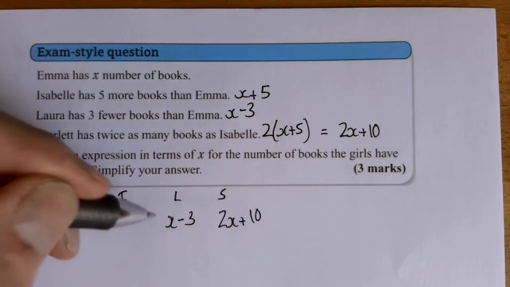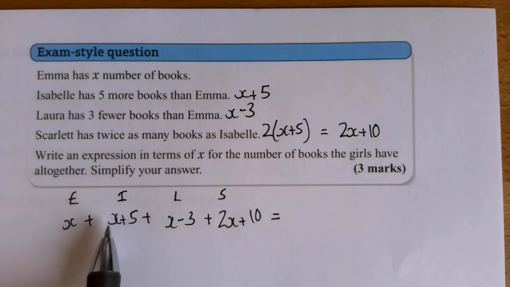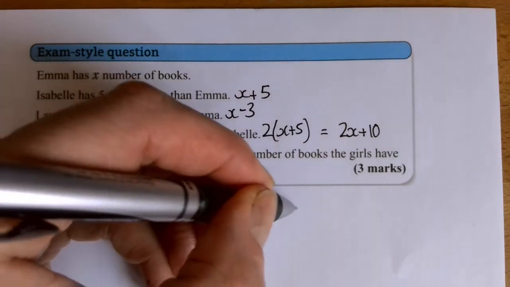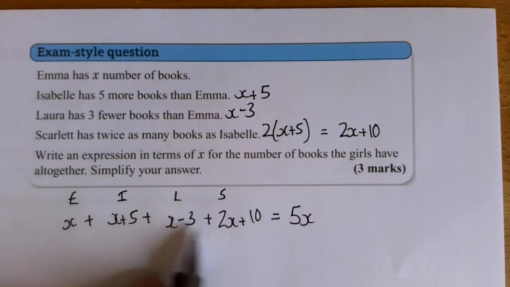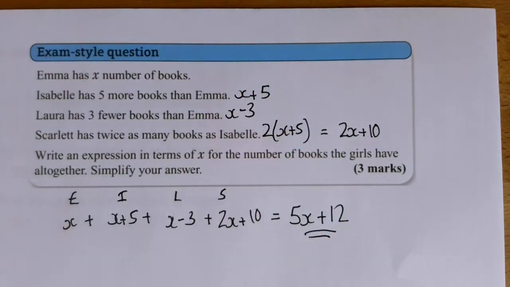We're adding those together, numbers and letters separately. So I've got an x, an x, an x, and 2 x's. Happy that's 5 x's. And I've got 5, take away 3, that's 2, plus 10, plus 12. 5x plus 12 was the answer. Well done if you got that correct.